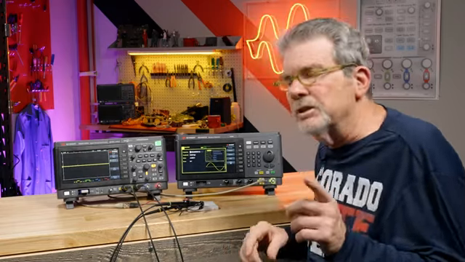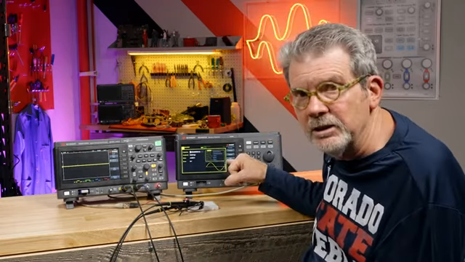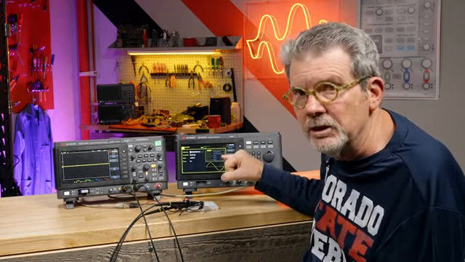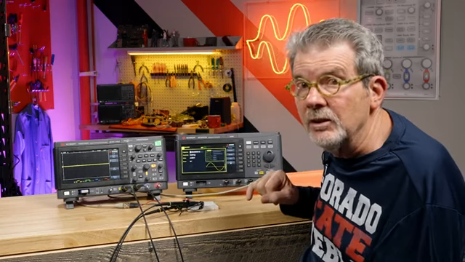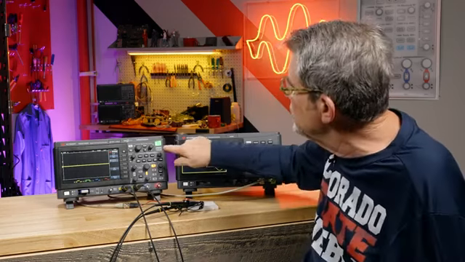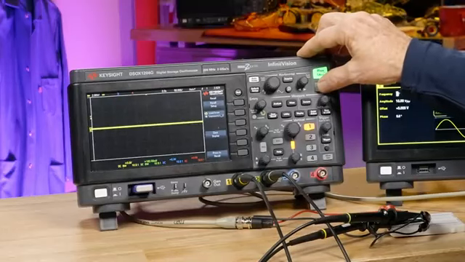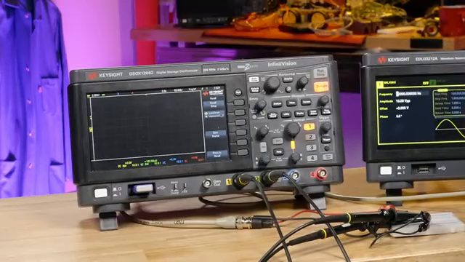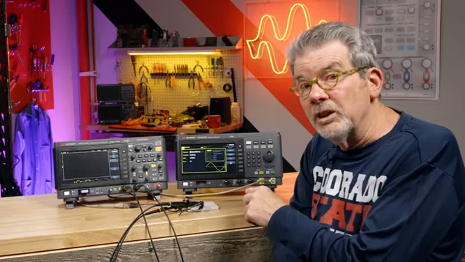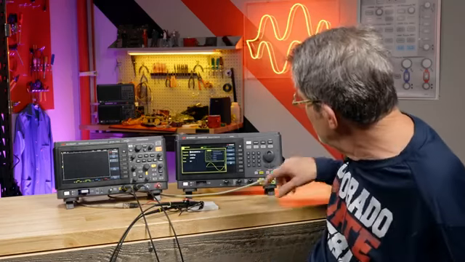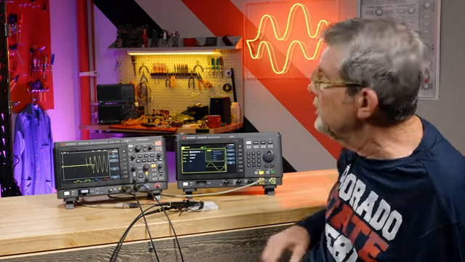What I want to capture is the startup activity of this function generator when I turn it back on. To do that, I have to use the single acquisition. I press single, it automatically goes into a normal trigger, but it's only going to trigger once when the startup activity happens. So I'm going to turn it on.